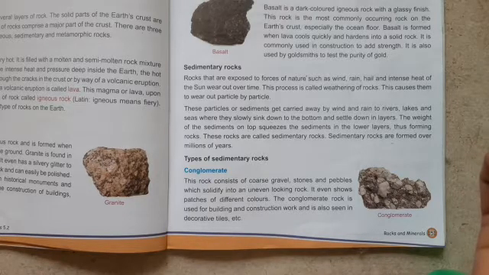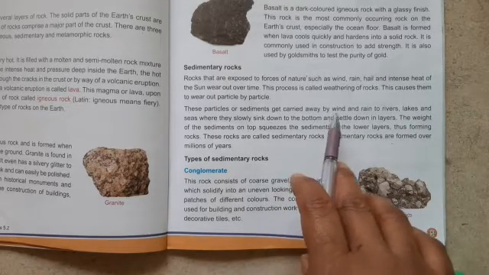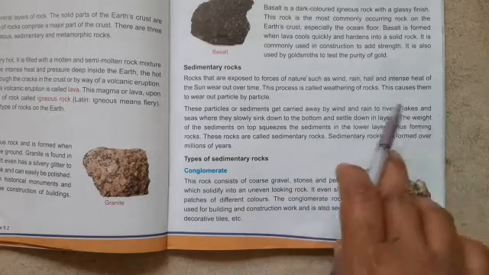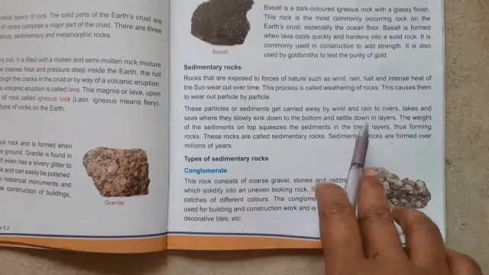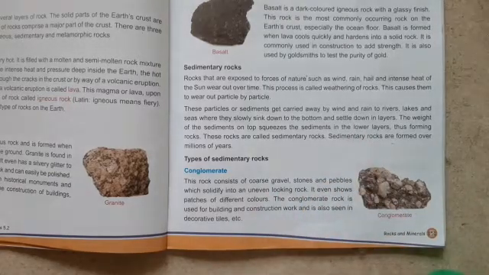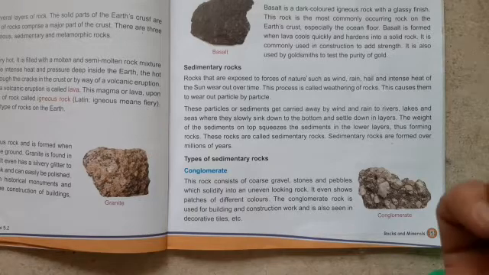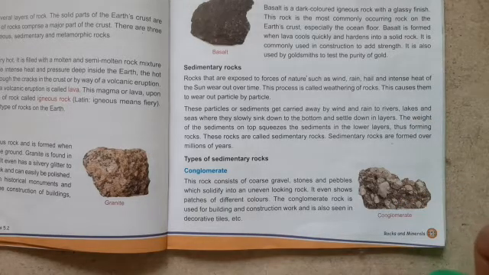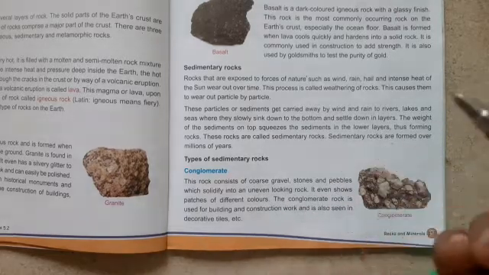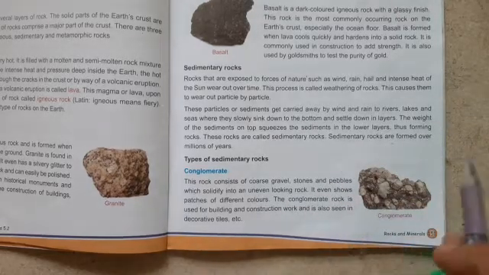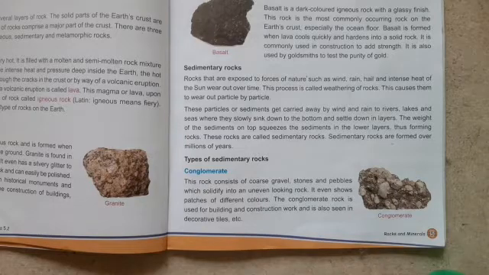These particles or sediments get carried away by the wind and rain to rivers, lakes and seas, where they slowly sink down to the bottom and settle down in layers. The weight of sediment on the top squeezes the sediment in the lower layers, thus forming rocks. These rocks are called sedimentary rocks.